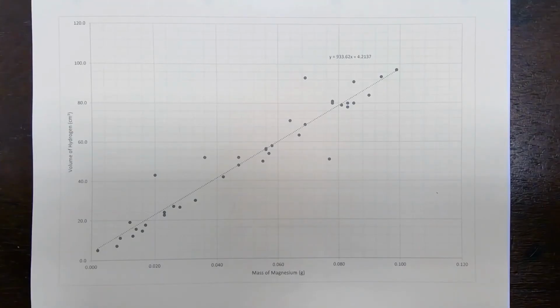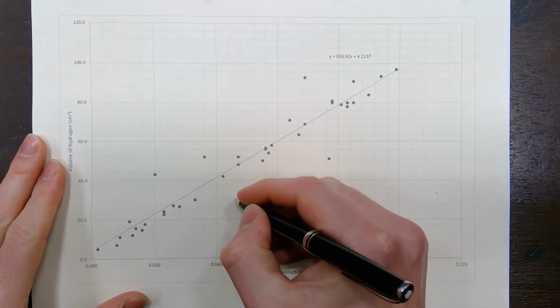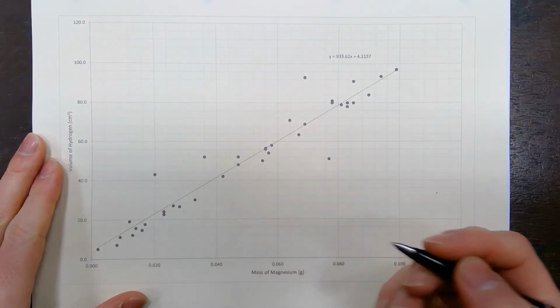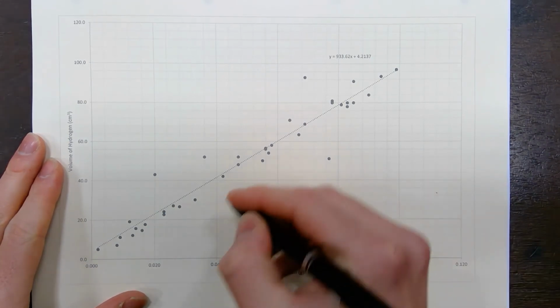So I've selected linear here. And here we have the graph we've just made in Microsoft Excel. So I've obviously printed it out here, but you could just do what I'm going to show you using the image on your screen. So we know that 1 mole of magnesium has a mass of 24 grams, and you can find that by looking at the periodic table.